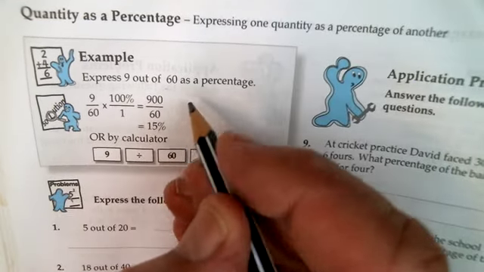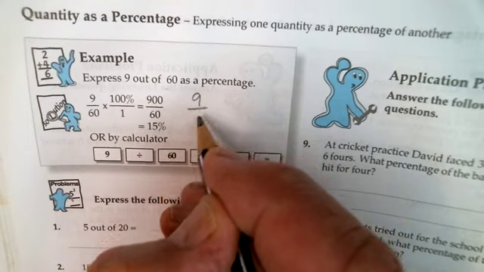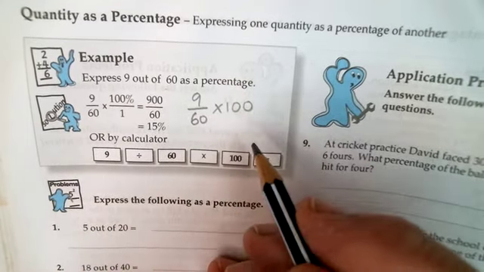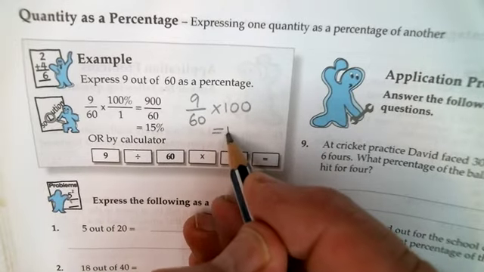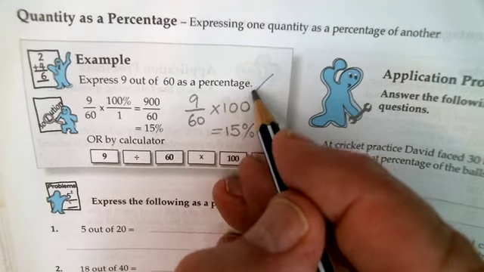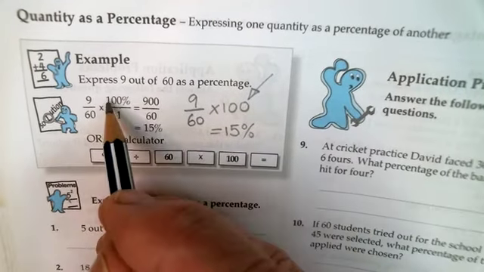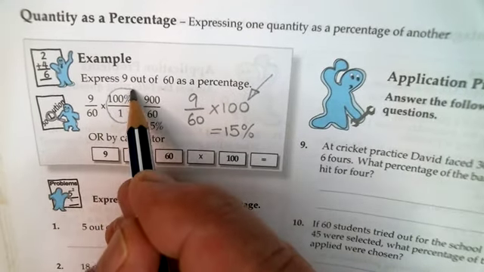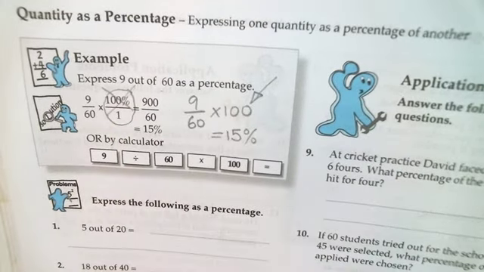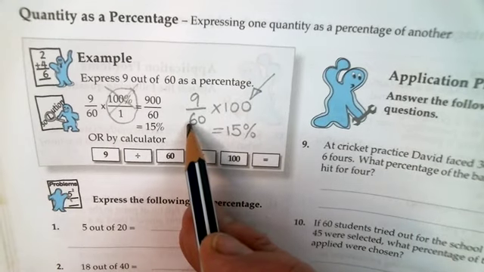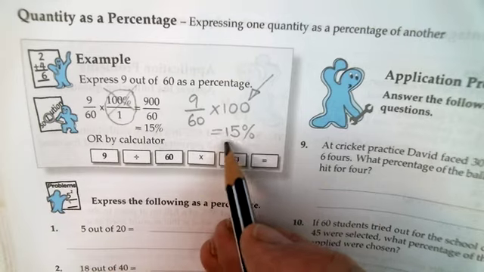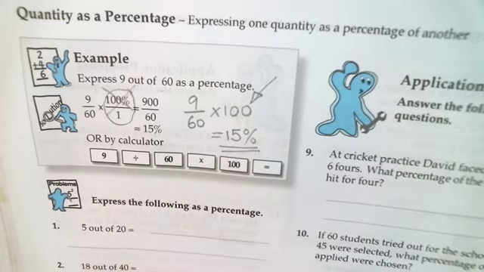So I would have written 9 out of 60, multiplied it by 100, and that would have given me 15. And then the answer is a percentage. You wouldn't write that as a percentage. I would say that is not a particularly good way of expressing that. So if you want to find 9 out of 60 as a percentage, divide 9 by 60, multiply by 100, and then the answer is a percent.